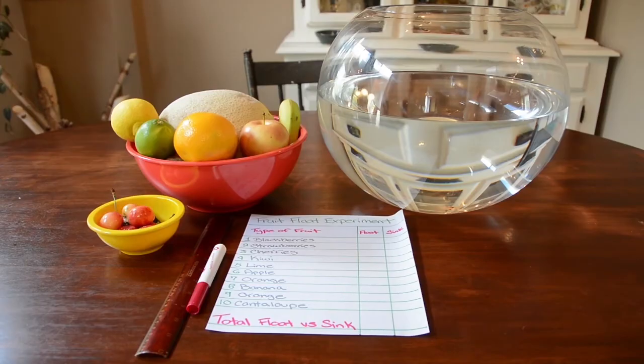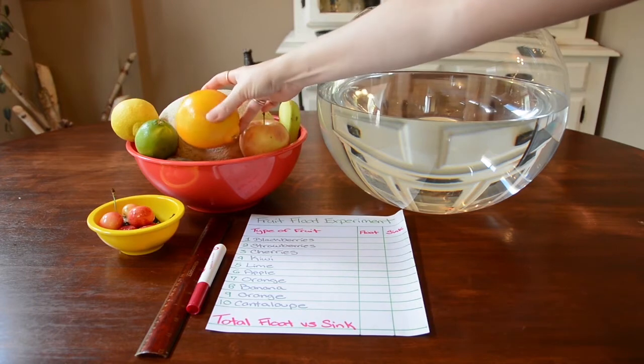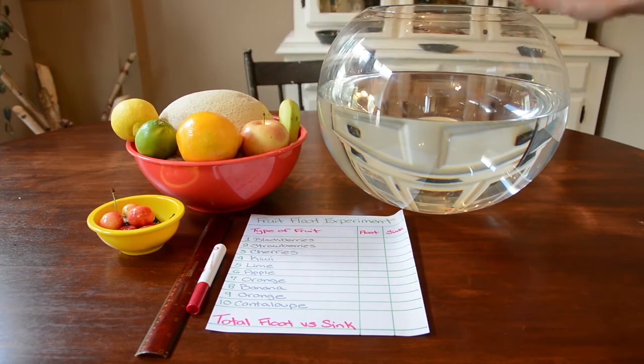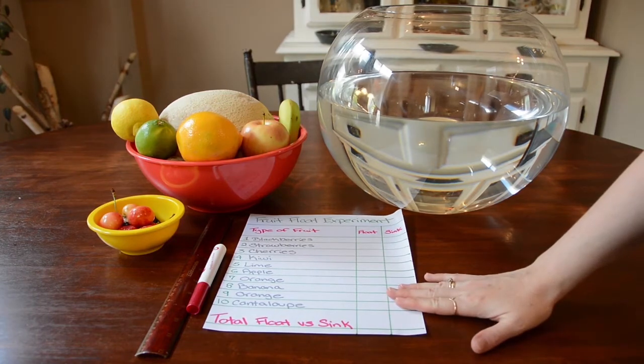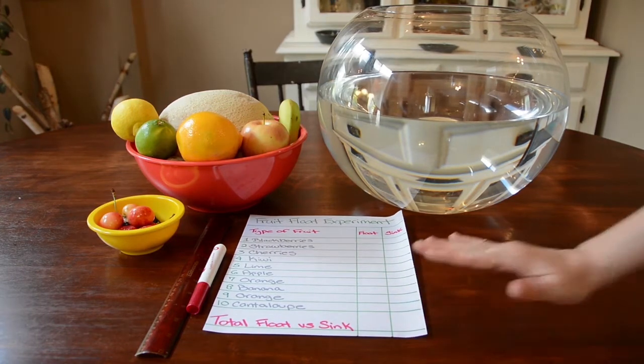To extend this activity, take a look around your home. See what materials you could use to construct a boat that will float. For the next experiment, let's try floating and sinking some fruit. Gather the following materials: fruit in various shapes and sizes, a container of water, and a chart to keep track of which fruits float or sink.